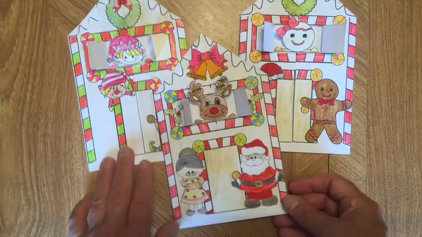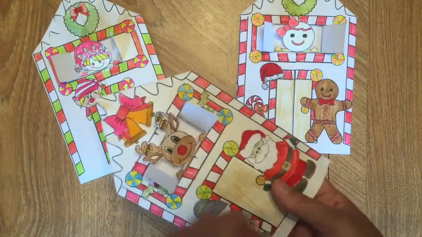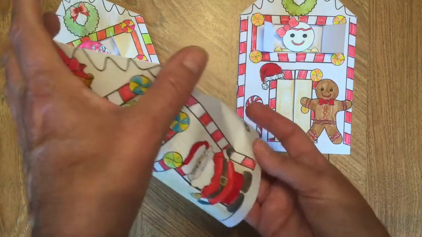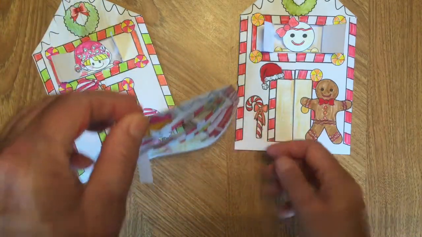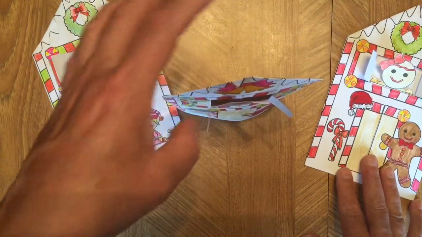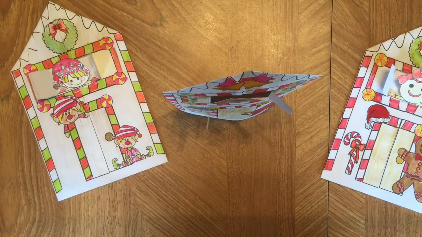Now let's stand them up. So all you do, put your hand inside. Curve it a little bit. Okay? And then all you have to do is stand up your little house. Oops, that's out of view. Okay, let me stand mine up and I'll show you with a different shot.